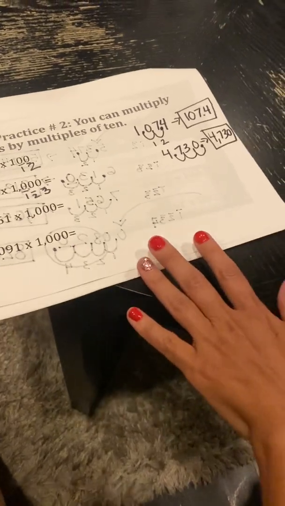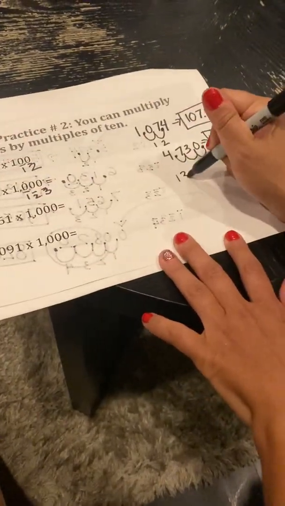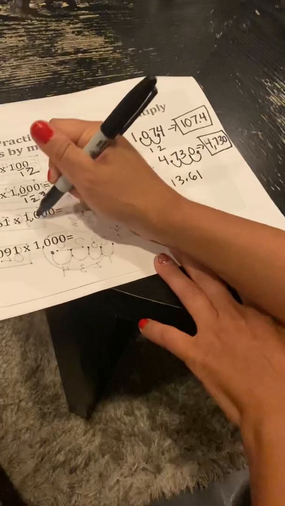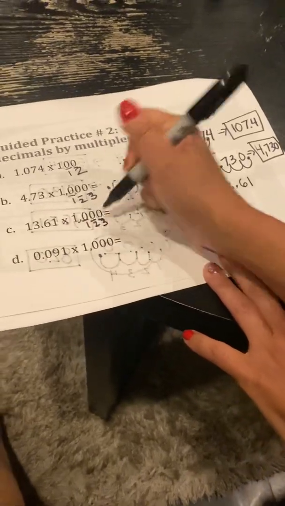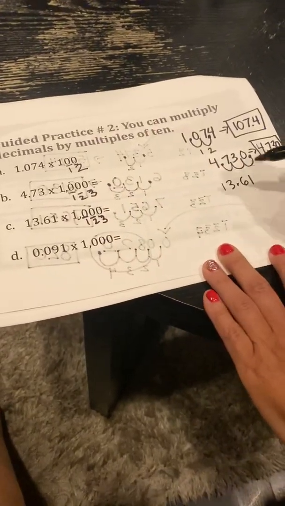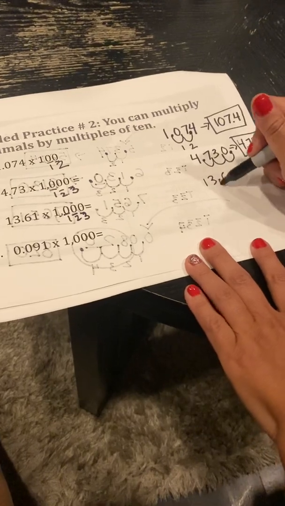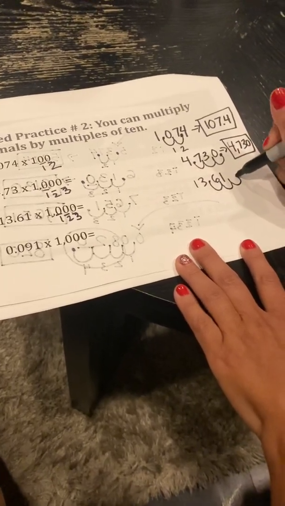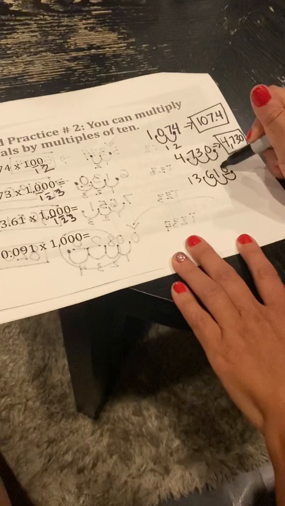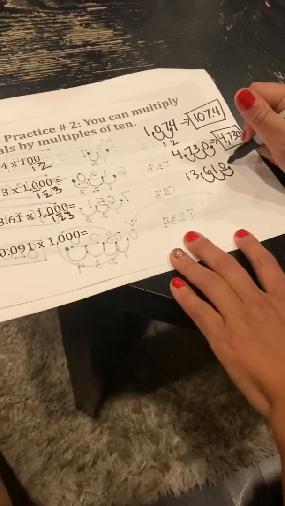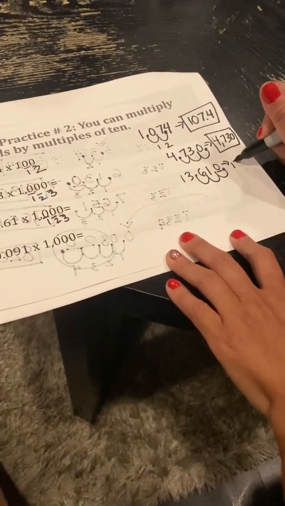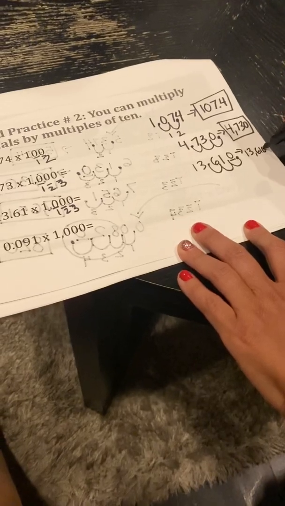Okay, now for the next one, I'm going to rewrite it, 13 61/100. I have 3 zeros. We're multiplying by 1,000. So I am going to move it over 3 times. 1, 2, 3. There's an empty place value. I need to put a 0 there. So when I rewrite this, it's going to be 13,610.